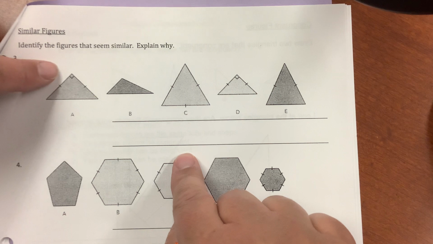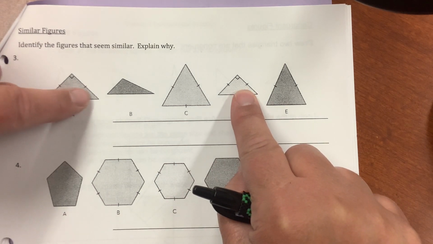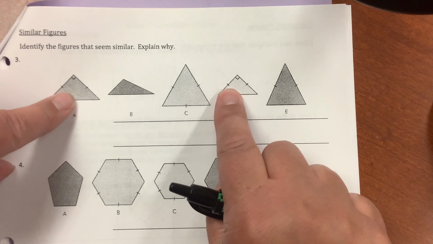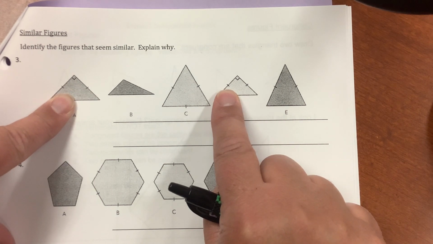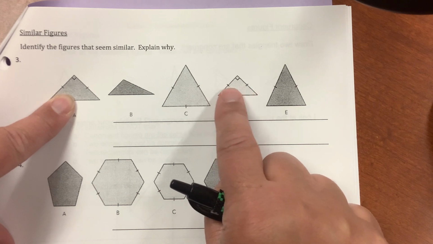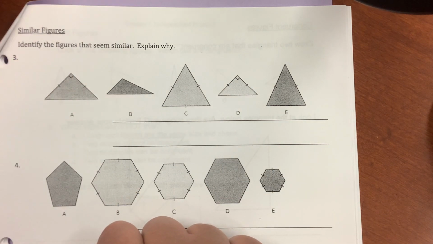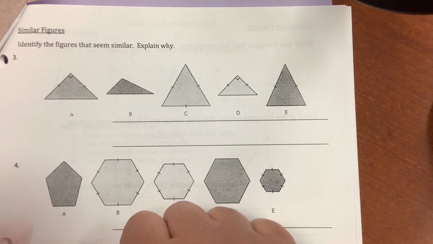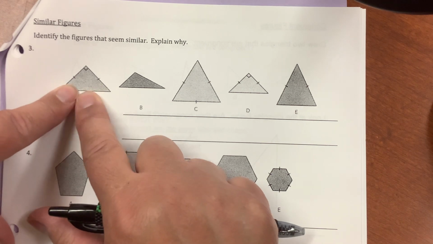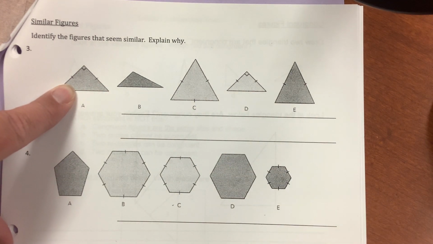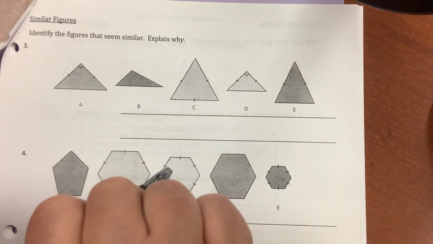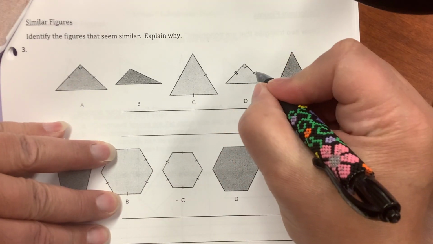Let's look at this one. It has a right angle like this one, and it has these two sides congruent to each other, and so does this one. So these two shapes look like they are similar to each other. Do you remember what you call triangles that have a right angle? Of course you do. Those are right triangles. But how about if they have sides that are equal to each other? Do you remember that? Yeah, that's isosceles. So this triangle and this triangle are both isosceles right triangles.